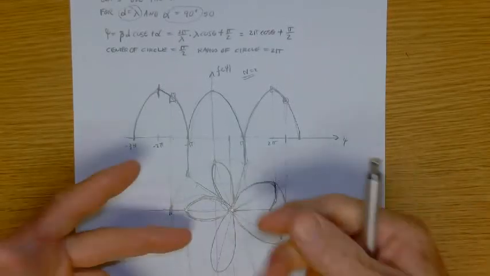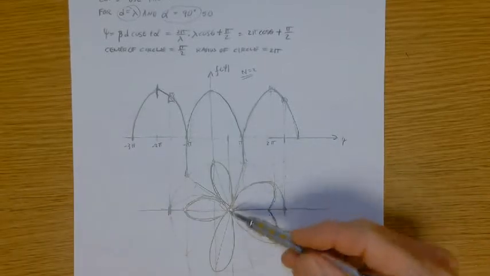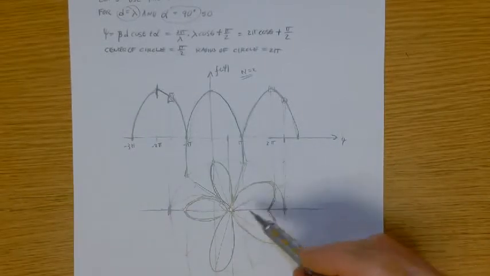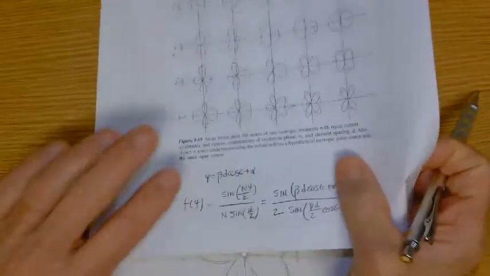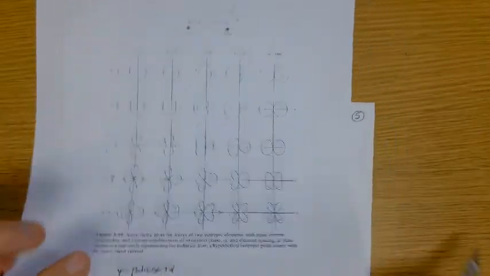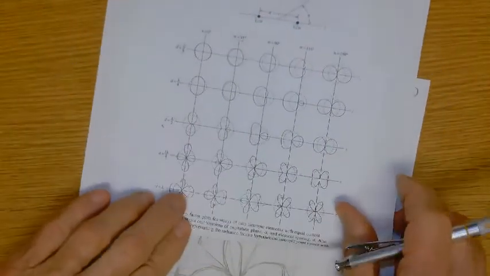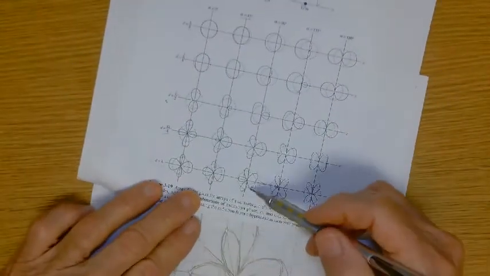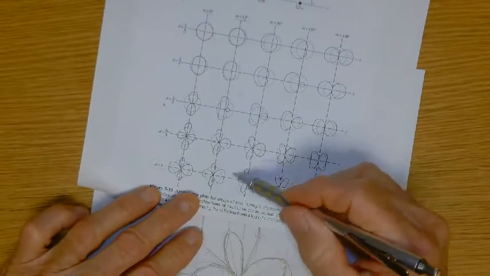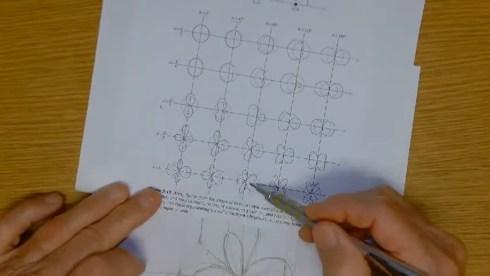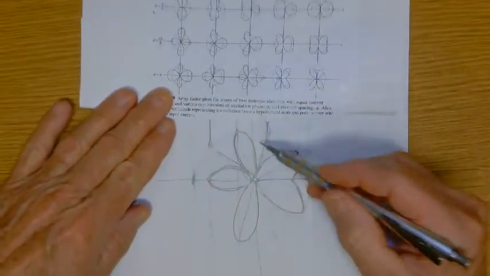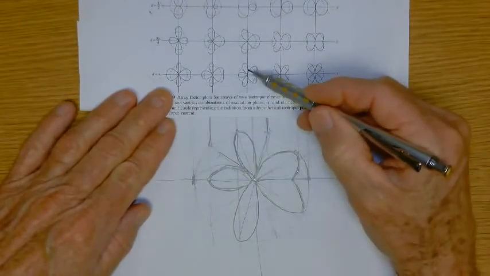And then again, the three-dimensional pattern is just spun about the axis. So then I can take this one and compare it to the same from the numerical, and I'm pretty good. Say a decent sketch. This one should look like that one. So our sketch should look like this sketch.